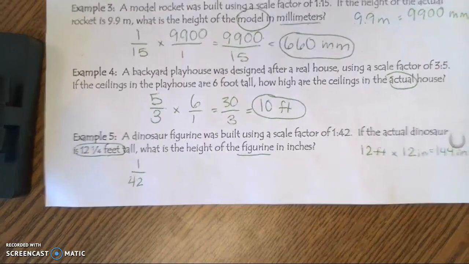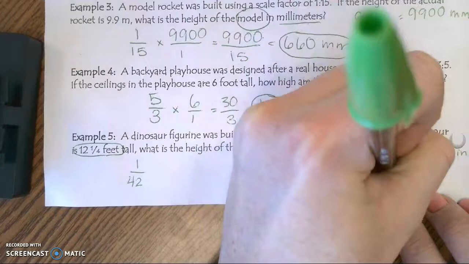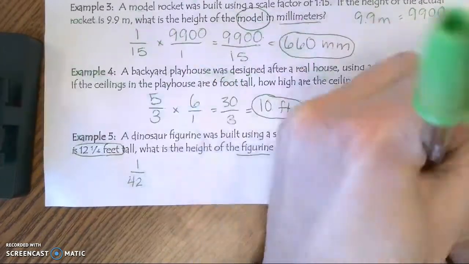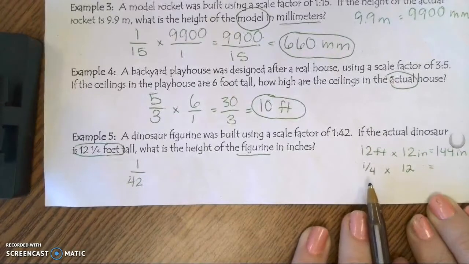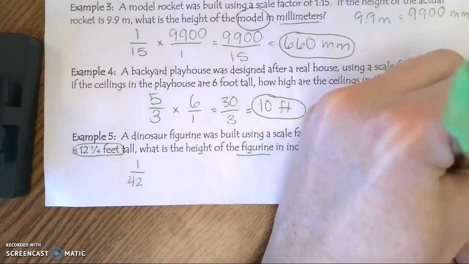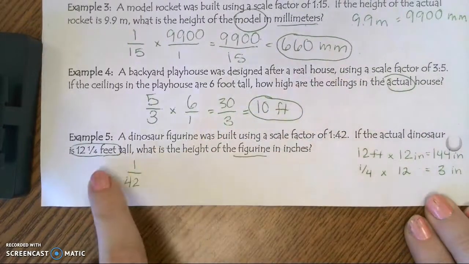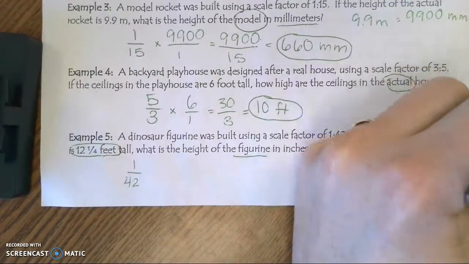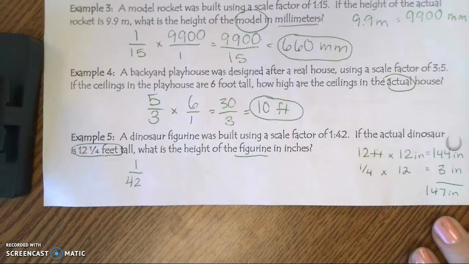So 1/4 of a foot, we could take 1/4 and multiply by 12. And when we do that, that's essentially like 12 divided by 4, which would give me 3 inches. So the total number of inches in 12 1/4 feet would be 147 inches.